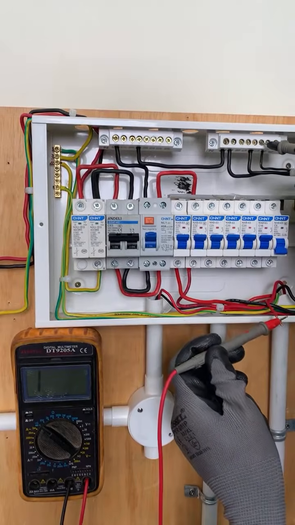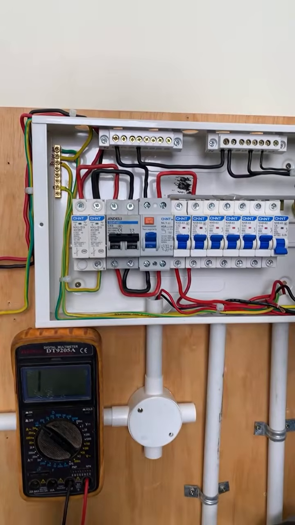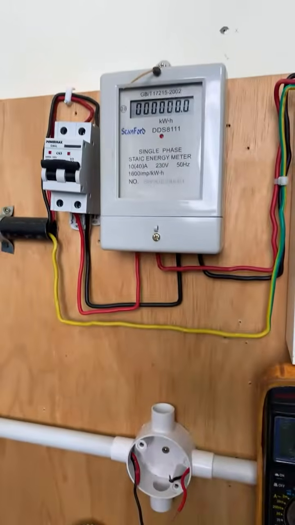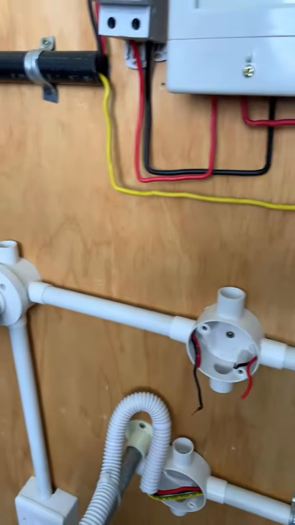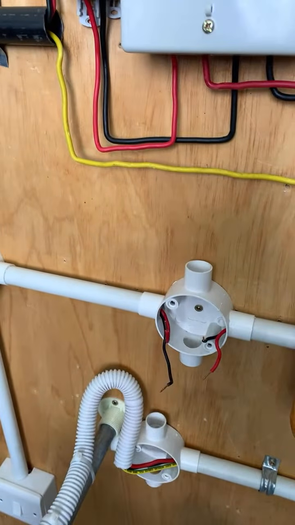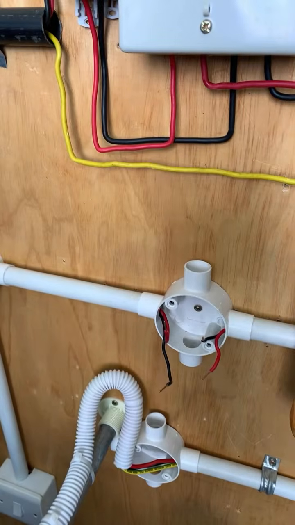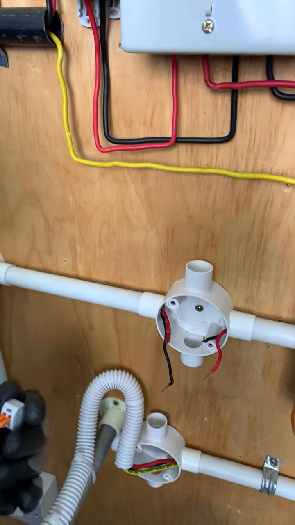Once we have proved that, we have established where the problem was, and probably that joint was not properly done. We now bring in our expertise by simply doing the right thing, which is connecting that properly by use of Wago connectors.